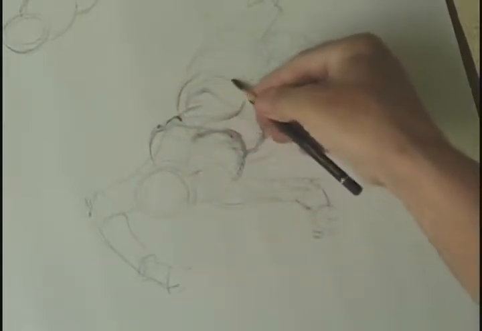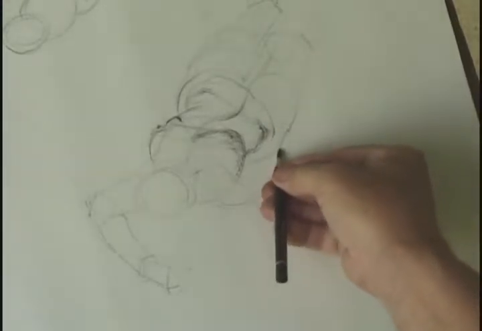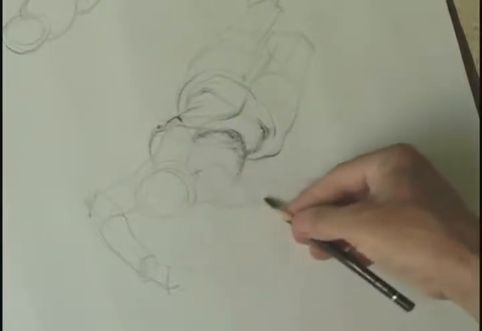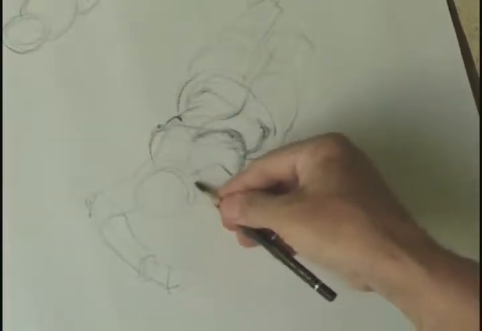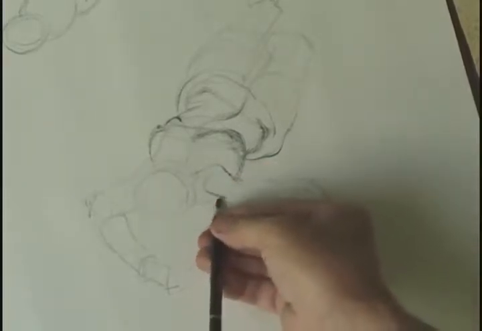And as we progressively go through it, the focus in the drawing then becomes one of showing those overlaps, making everything very clear: what comes in front, what is behind, and looking for corners.